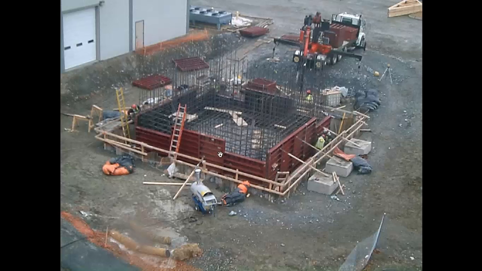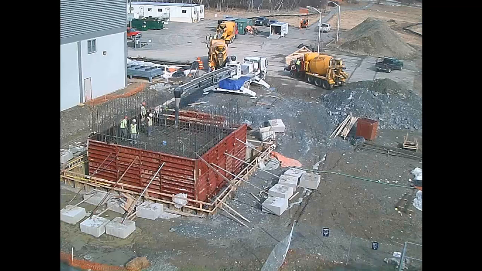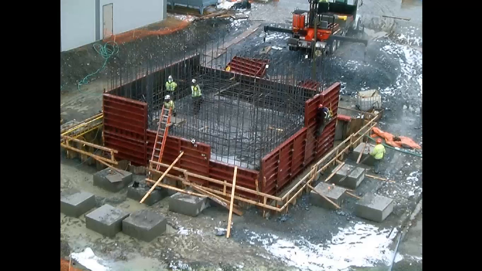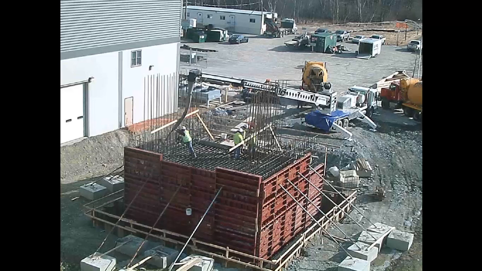Here we've got, now we're getting up above ground. We're putting in these metal formwork pieces that were specially designed for this project. And here we are pouring it up even further still, and getting up to the very top.